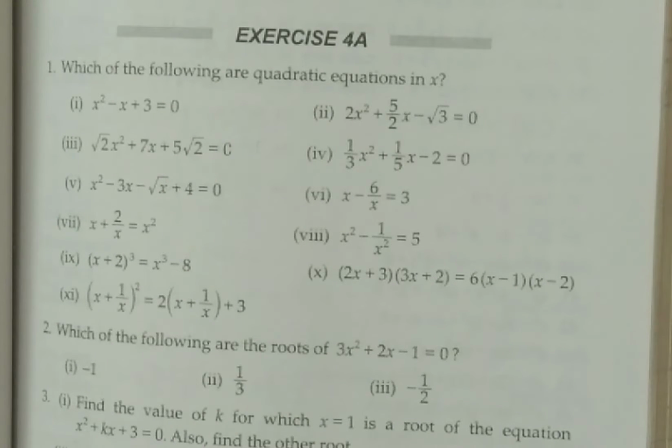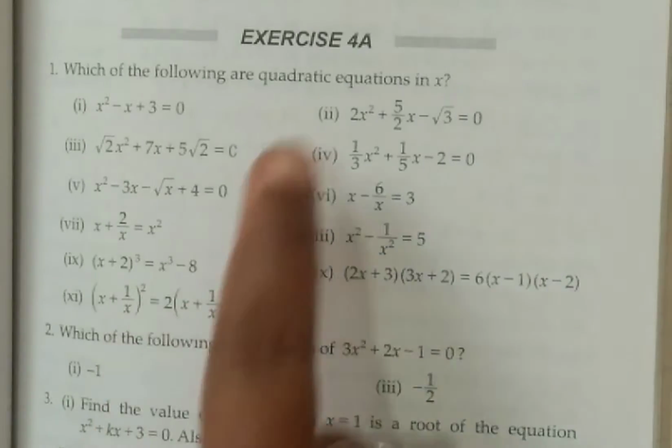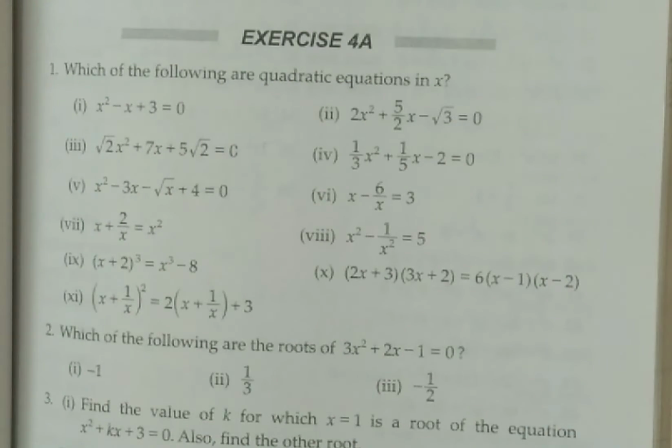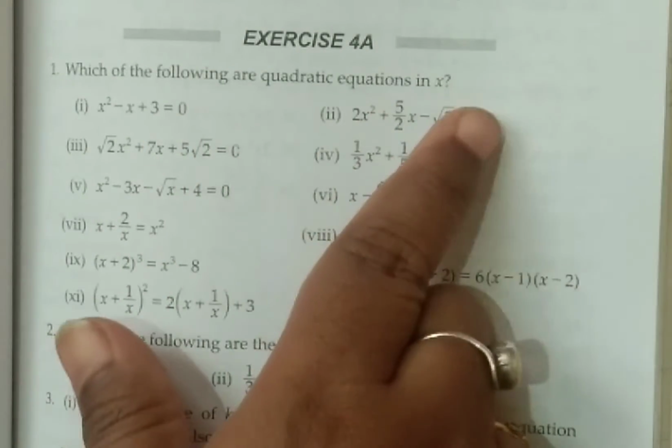Today we will just revise quadratic equations. Okay, so now I am referring to the R.S. Agarwal book. This is the exercise question. So first we will start from the beginning. Which of the following are quadratic equations in x?